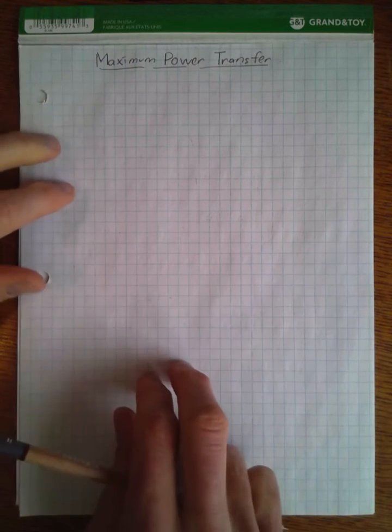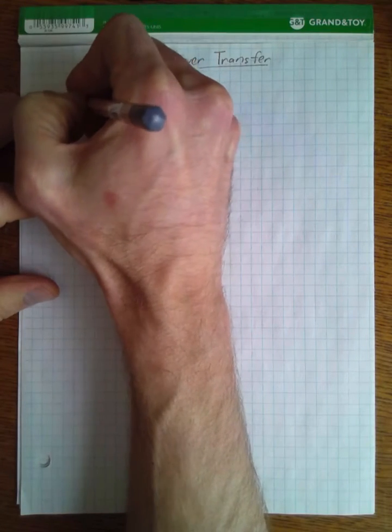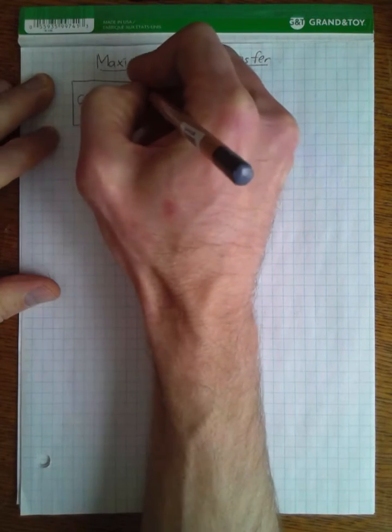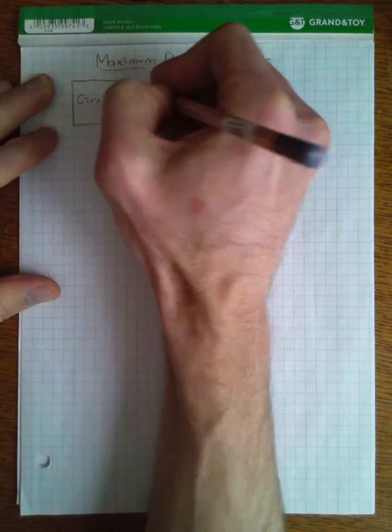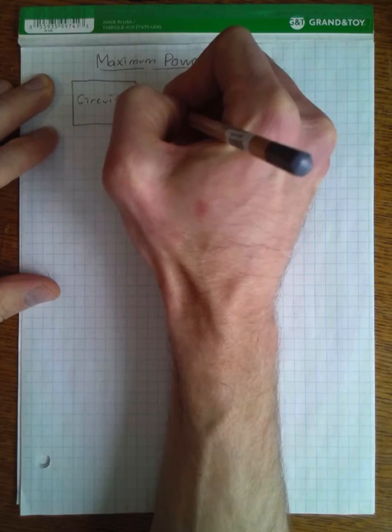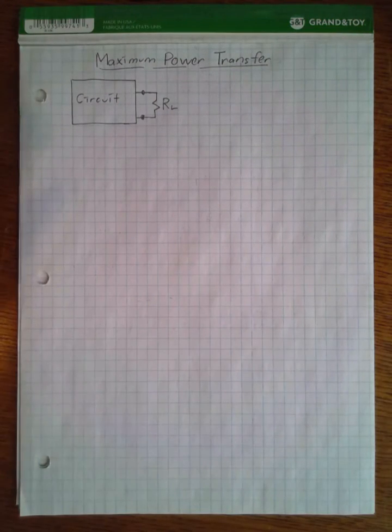And the concept of maximum power transfer is very much tied to the notion of the Thevenin equivalent circuit, or finding the Thevenin equivalent for our circuit. And so typically we have some kind of circuit, and for now I'm just going to draw it as a black box. And it is driving some kind of load, and I'm just going to model the load as a resistor. And so let's assume that RL represents our speaker, or represents our light, or whatever sort of useful thing that we're trying to drive with our circuit.